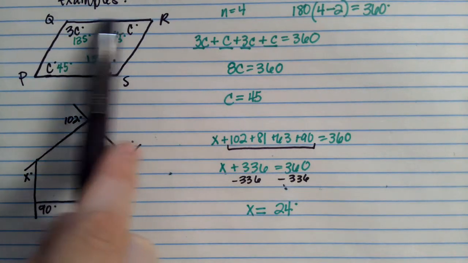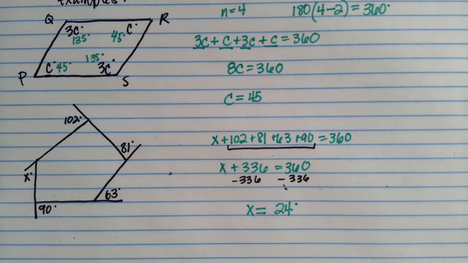And then for the interior, you have to subtract 2 from the number of sides and multiply by 180.